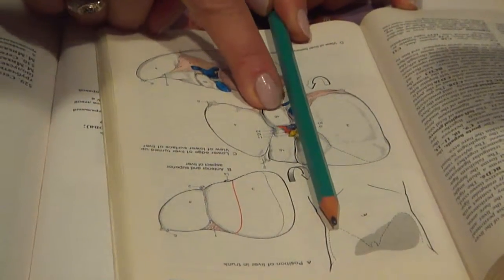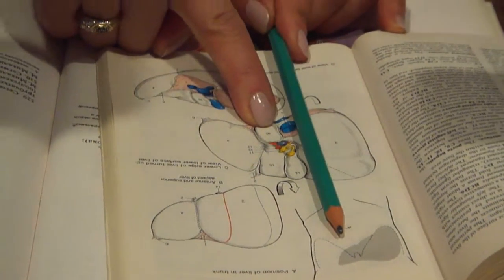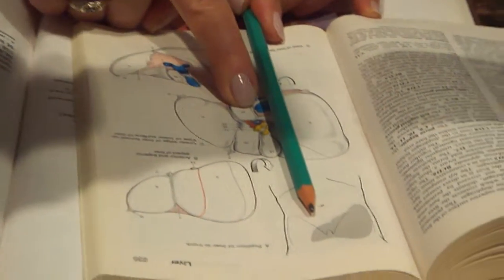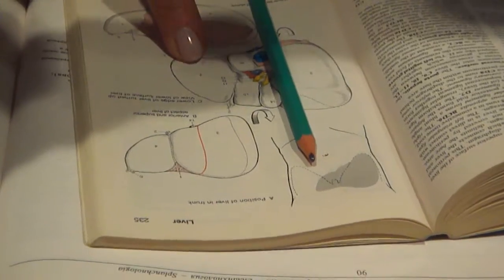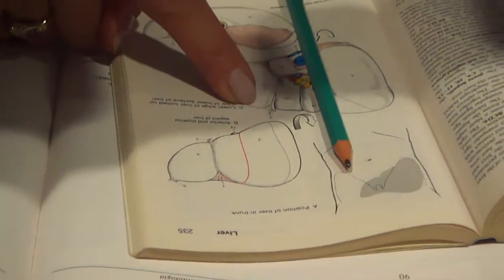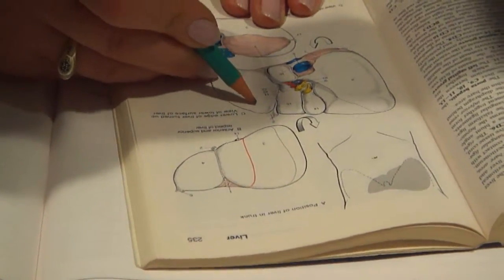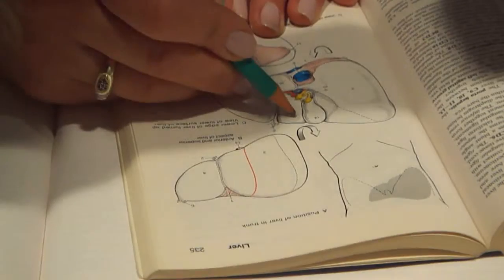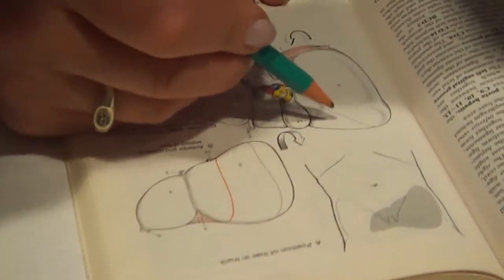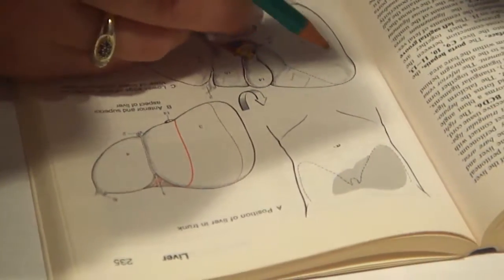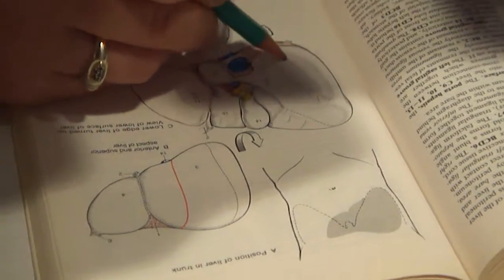And you will start from this lobus caudatus. This will be the first segment, second segment, third segment, fourth segment. Here, the first, 2, 3, 4, 5, 6, 7.